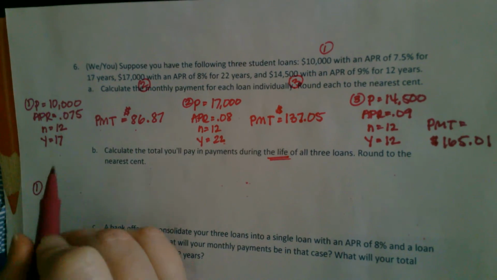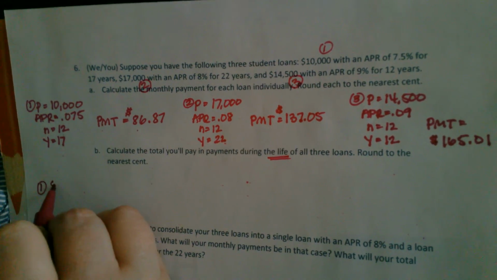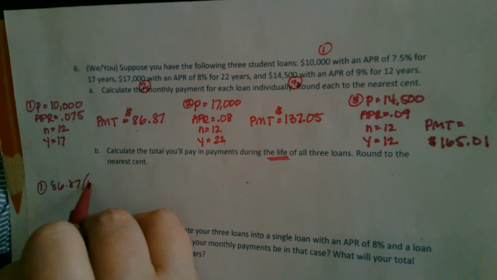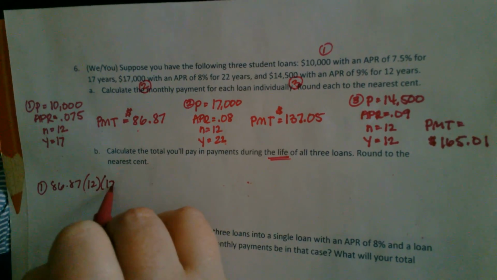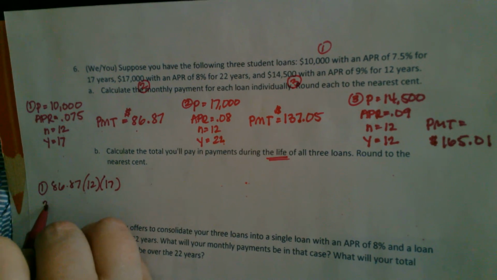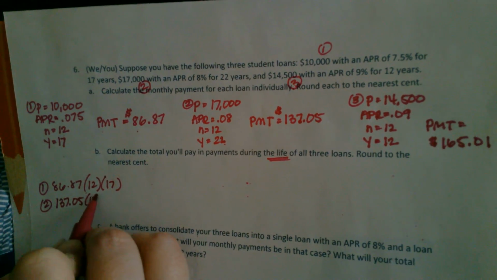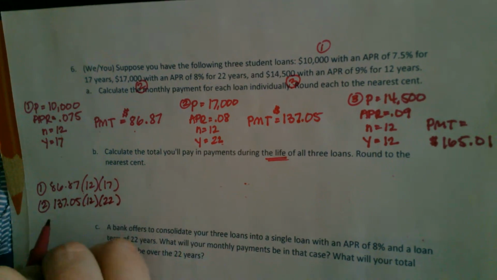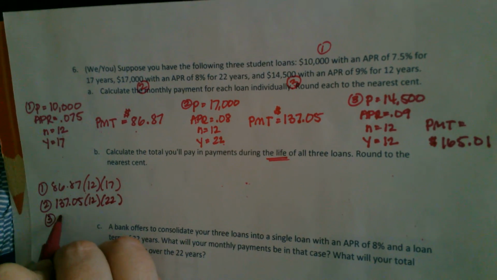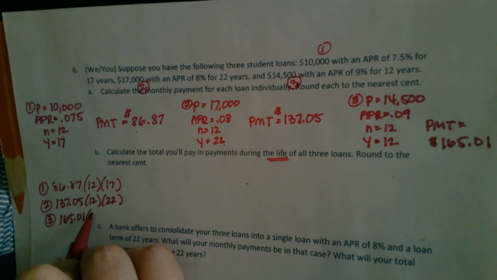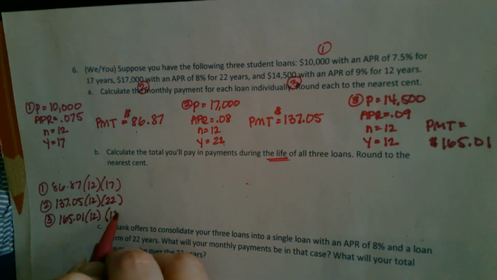So for the first one, we're doing 86.87, 12 months a year, and doing that for 17 years. For the second one, we have 137.05 times 12 times 22 years. For the third one, we're doing 165.01 times 12 for 12 years.